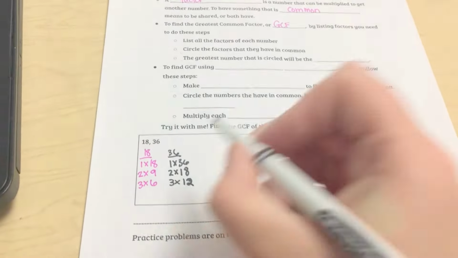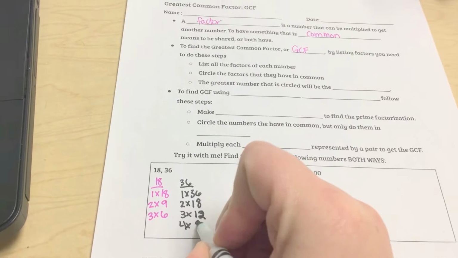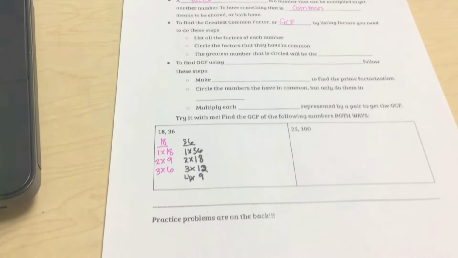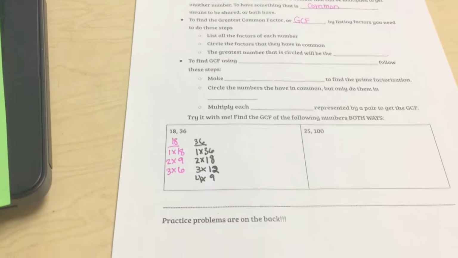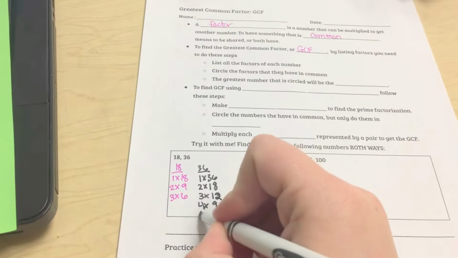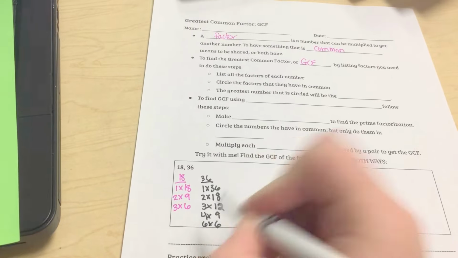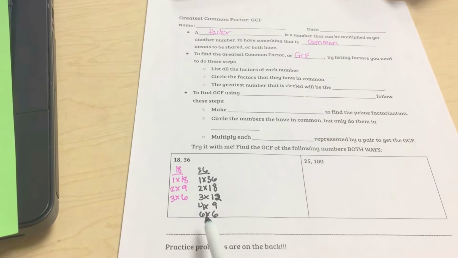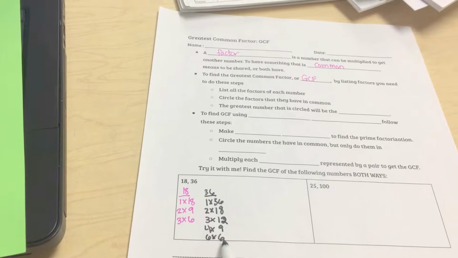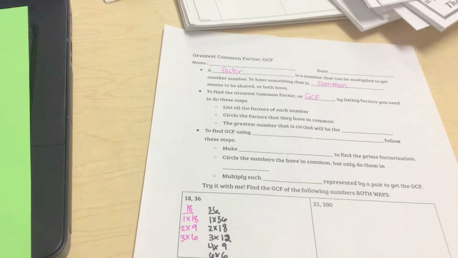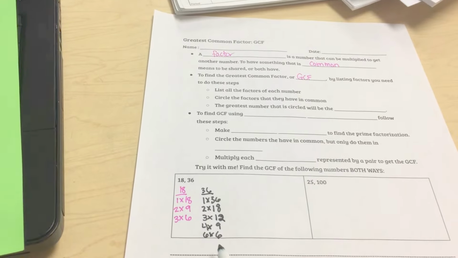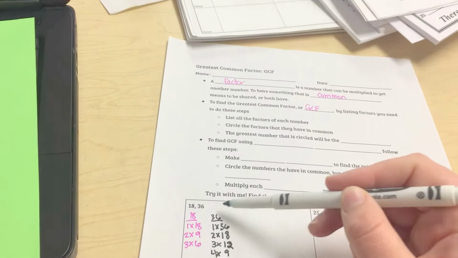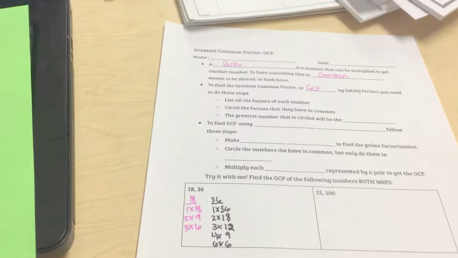Can 4 go into it? Well, we should know off the top of our head that that's a fact family. 4 times 9. Can 5? Well, it doesn't end in a 5 or a 0, so 5 cannot. Can 6 go into it? Yes, we know that's actually the square of 6. Let's write 6 times 6. Right now, I'm already noticing that 6 and 6 are both over here, which means nothing else is going to go into this because it would have to go down here and then I'd have larger numbers. So everything that 36 can be divisible by is right here.